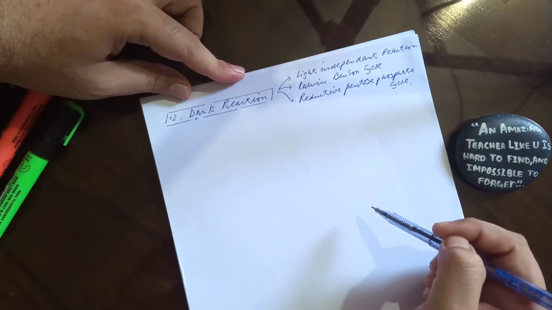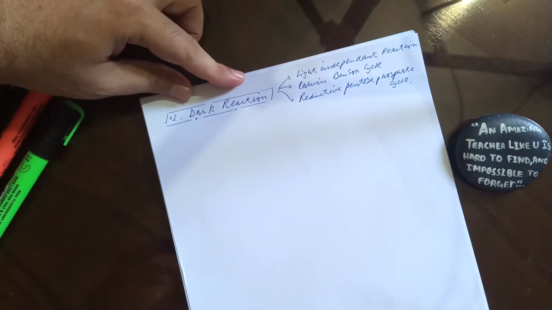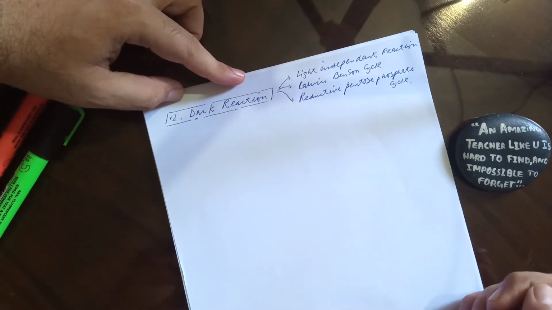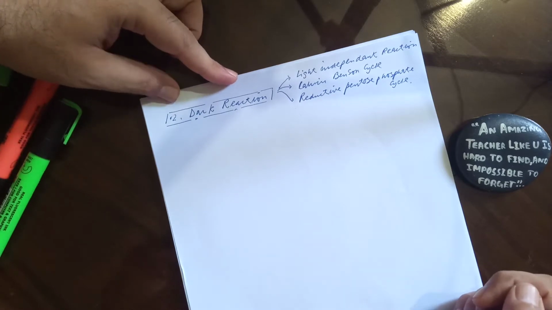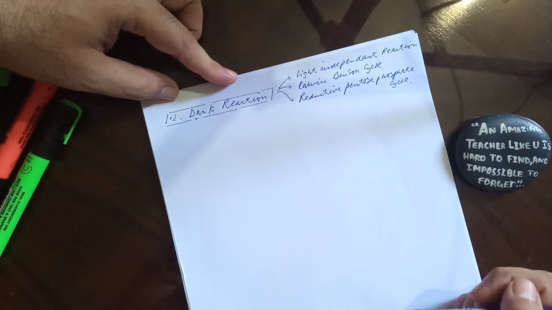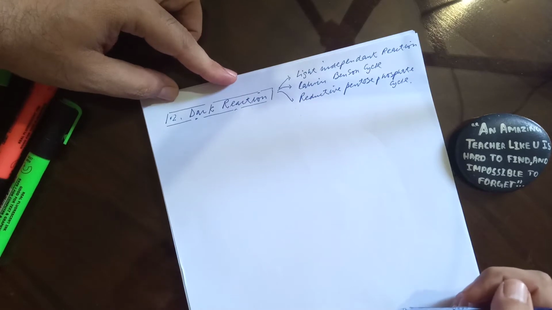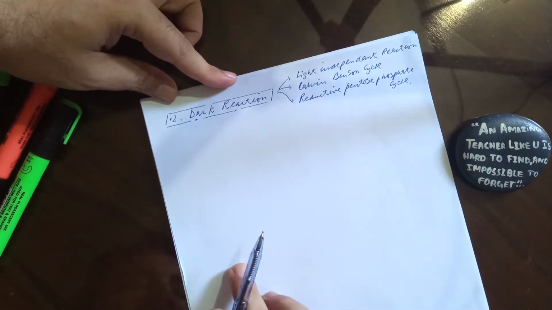Why I don't really like this name dark reaction is because since the light reaction gave us the idea that it was light dependent reaction, dark reaction would give us the idea that it is dark dependent. That means for a reaction to its completion, we need darkness. But that's not really true, okay? It is light independent reaction. It means whether light is present or not present, it's not going to affect it anyway. So this was the beginning of that reaction.